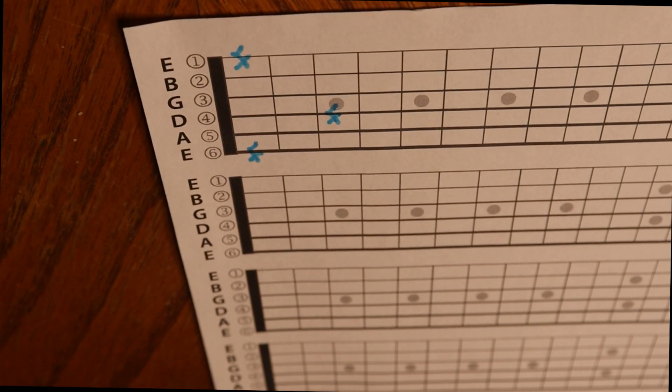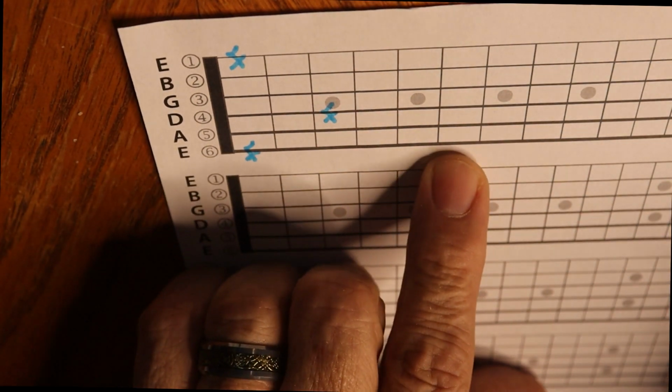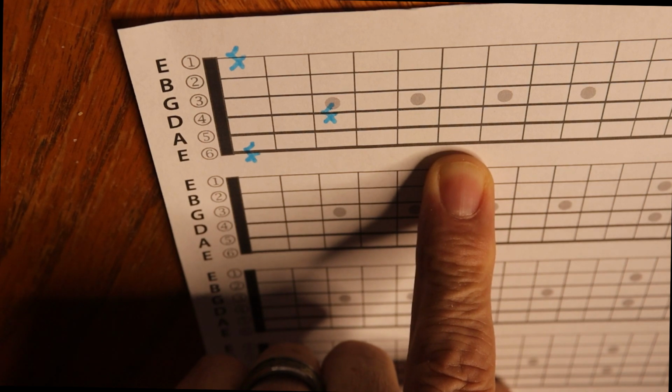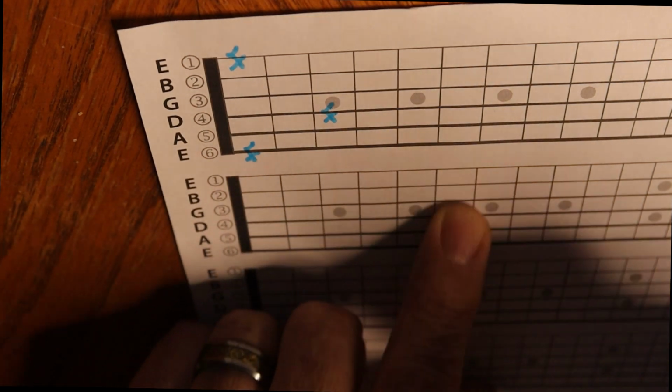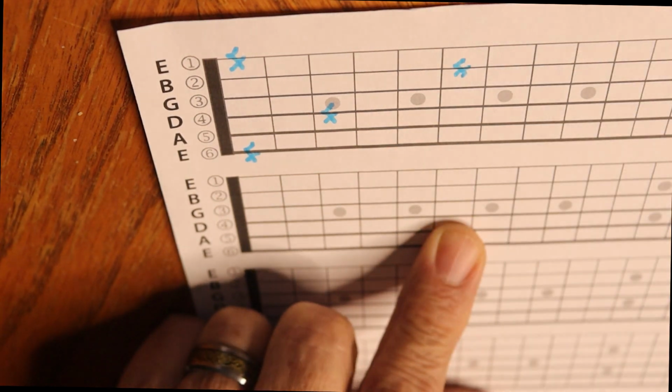Where's our other F at? Well, we move up this time a step and a half to the 6th fret, 2nd string, right here.